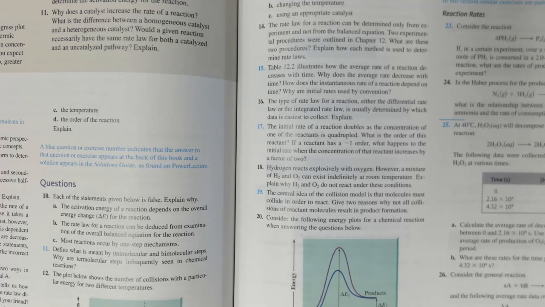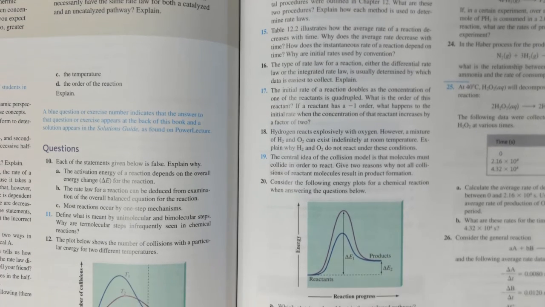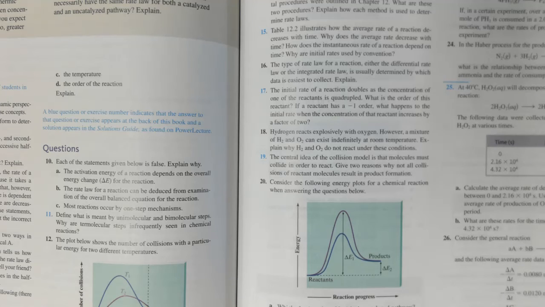So number 18, hydrogen reacts explosively with oxygen, but a mixture of hydrogen and oxygen can exist indefinitely in a room. Yeah, they don't just magically explode. Just like gasoline, you can have gasoline sitting in a can, but there's oxygen in the air. It doesn't just explode and start burning. Why do hydrogen and oxygen, or even gasoline and oxygen, not react under these conditions? So the answer is you have to overcome the activation energy. These collisions are happening, but as long as the temperature is normal, they don't have enough energy when they collide to overcome the activation, so you're safe.